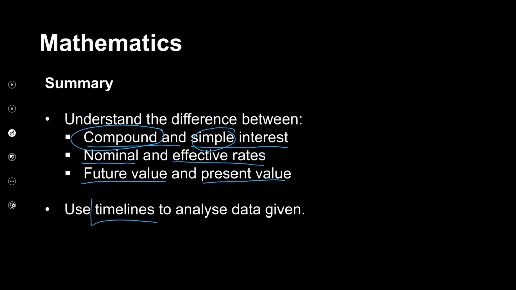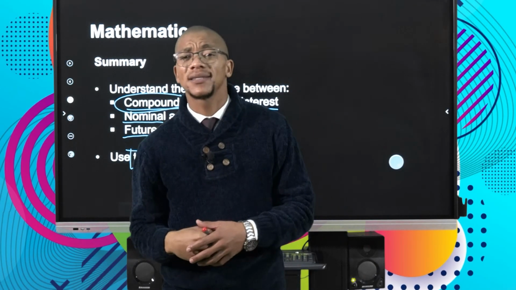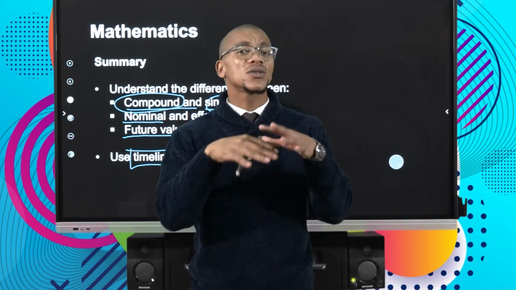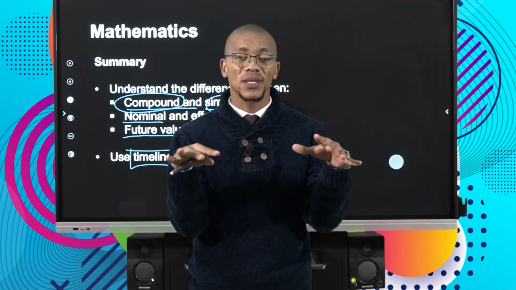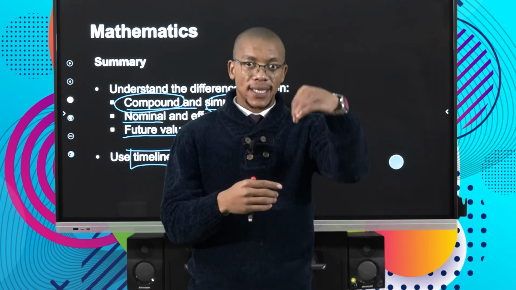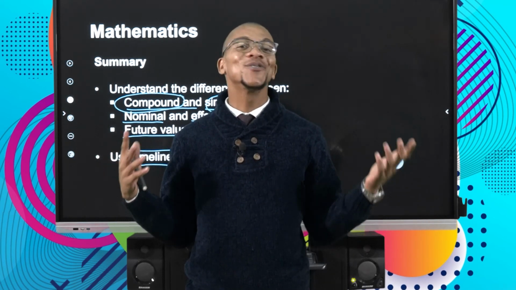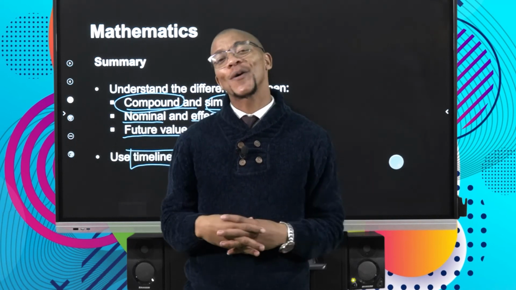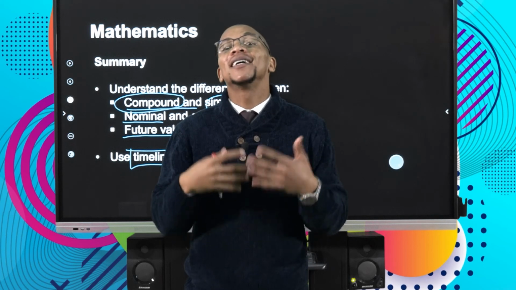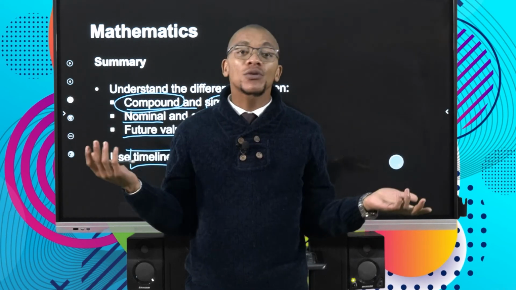Please try to always use timelines to analyze data that is given to you, because some data is not as straightforward that you will just go straight into calculation. At first, you need to understand, what is this thing saying to me? And to do that, I won't lie to you, maths has done a very great job by giving us a timeline, because this assists us in seeing whether the money is coming in, going out, when it is going out, when it is coming in, and all of that. And you will be clear on how to actually do the calculations. But guys, really, financial maths is the greatest topic out there, because it really teaches you a lot about personal finances in life.